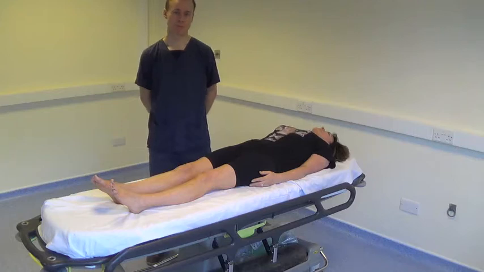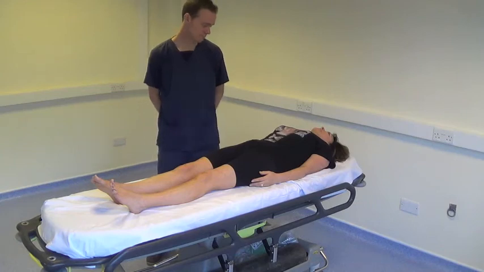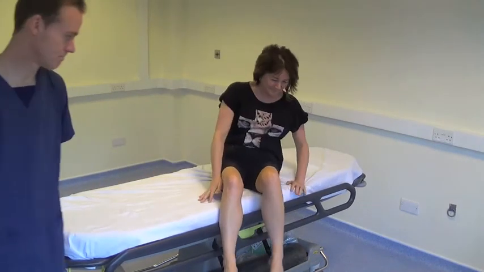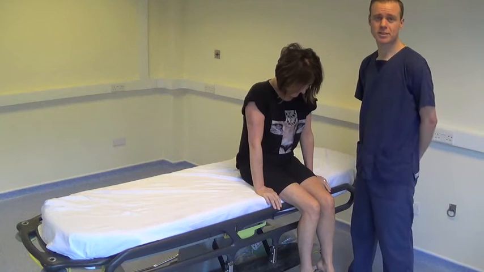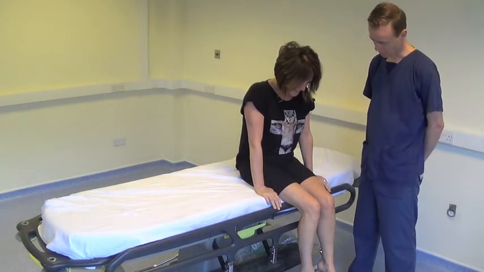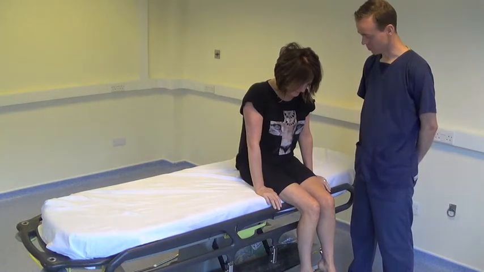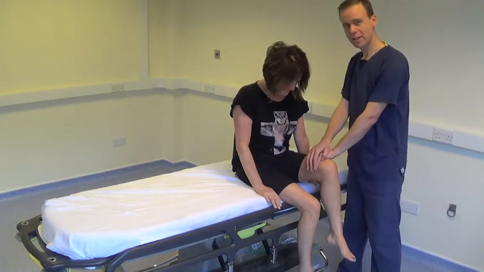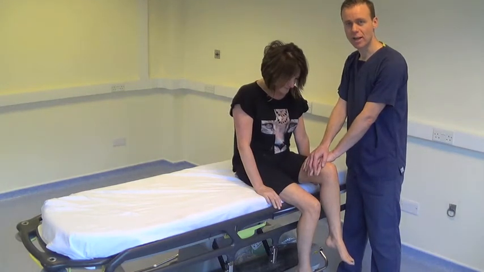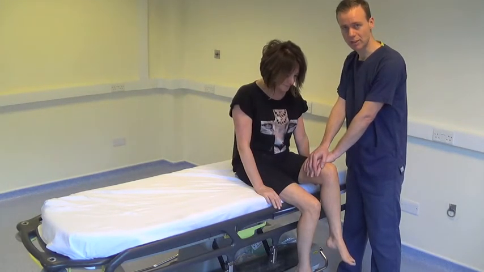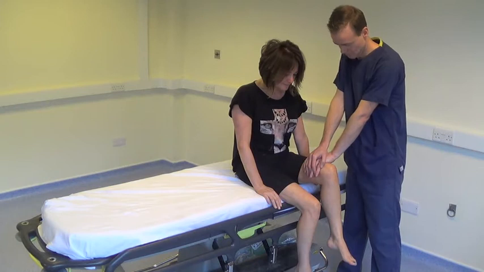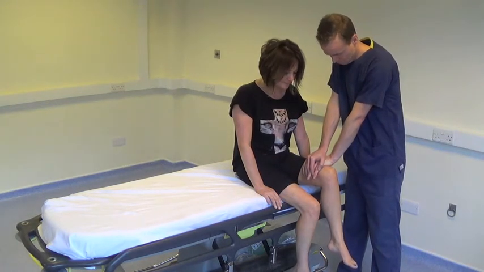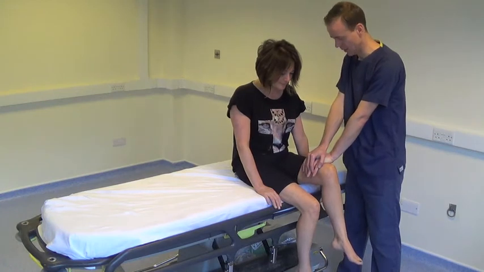Resistive movements. We'll begin first with 3 movements. Linda, can I ask you to sit over the edge of the trolley? Resisted hip flexion. Linda, can you bring your left knee up towards your chest? Now begin gently and slowly increase pressure to a maximum the patient can tolerate before easing off. But you shouldn't move the patient's joint because this invalidates the test. And relax.